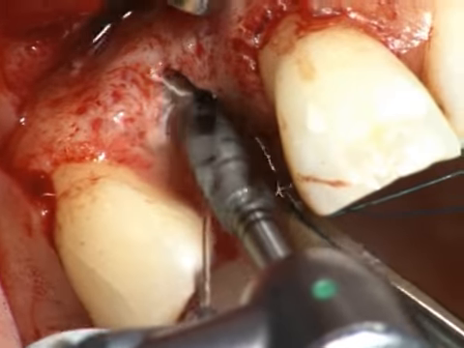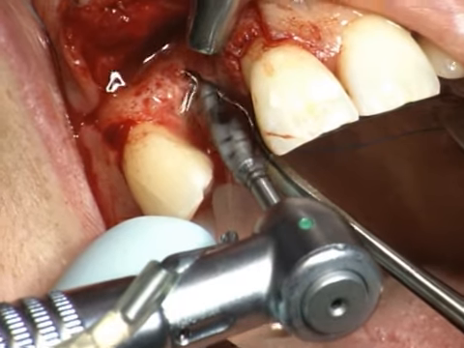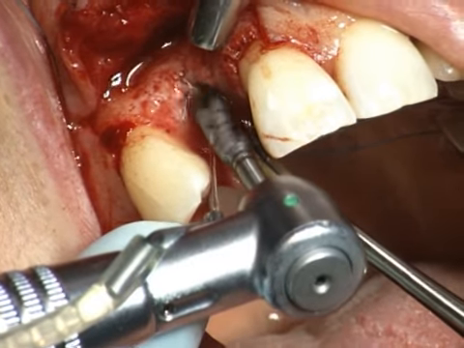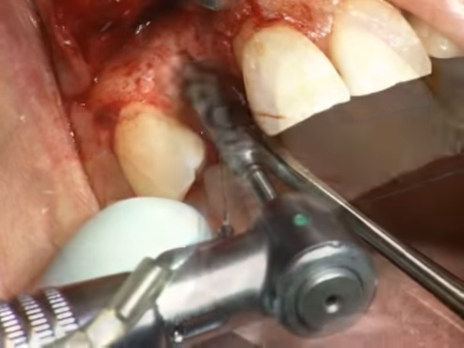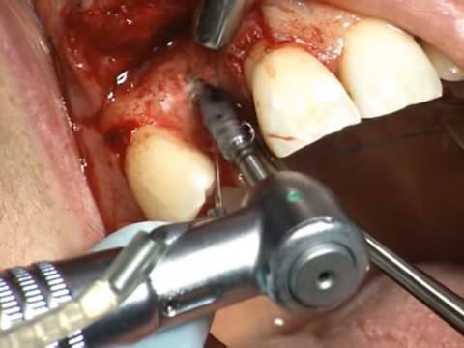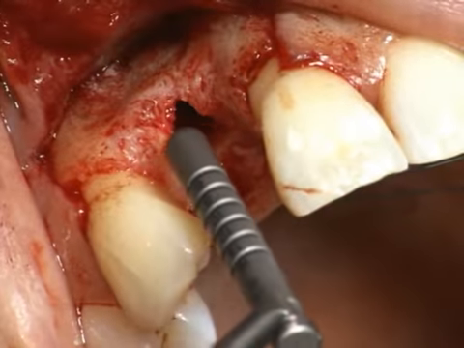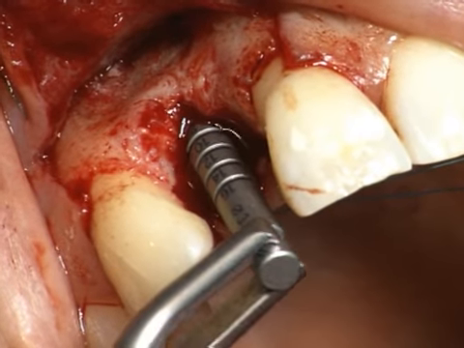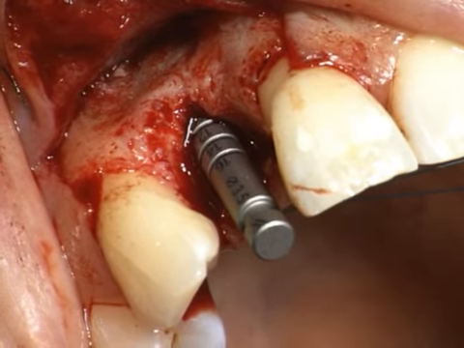For increased visibility and convenience, the pilot and twist drills are coded with a 2 mm wide black band, the upper margin of which indicates a depth of 12 mm and the lower margin indicates a depth of 10 mm. This 2 mm wide black band helps facilitate the surgical procedure as 10 mm and 12 mm length implants are the most frequently placed implant lengths.